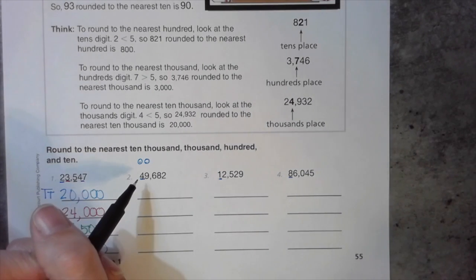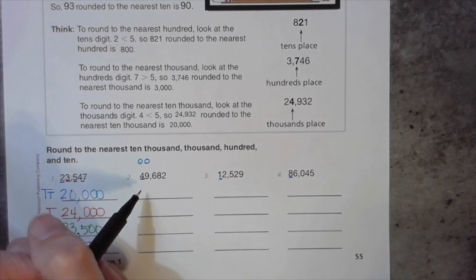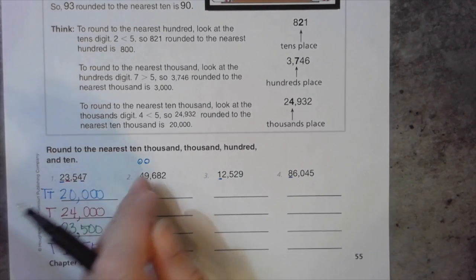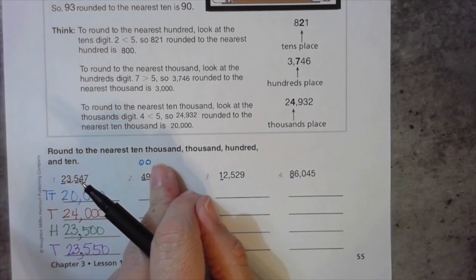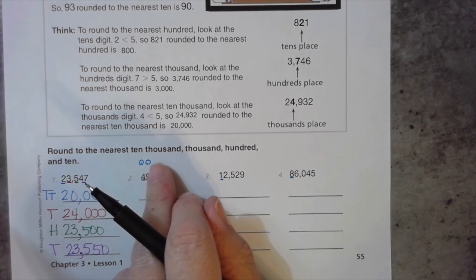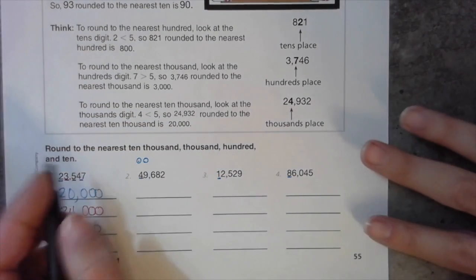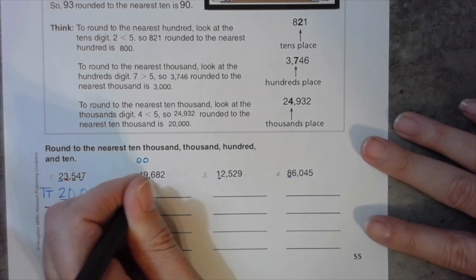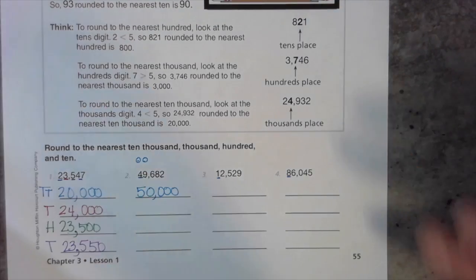So my 10,000s, I have 4 of them. I have a 9 next door, right? 5 or more, add 1 more. What's 4 plus 1? 5. I change everything else to a 0. So rounding that to the nearest 10,000, it's 50,000.